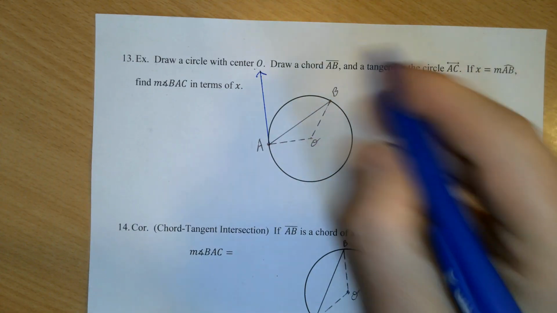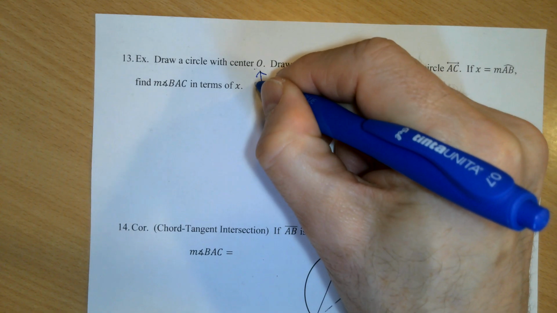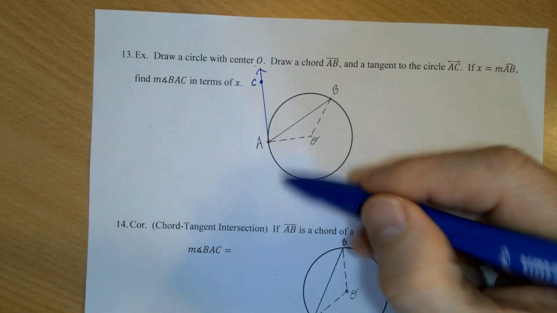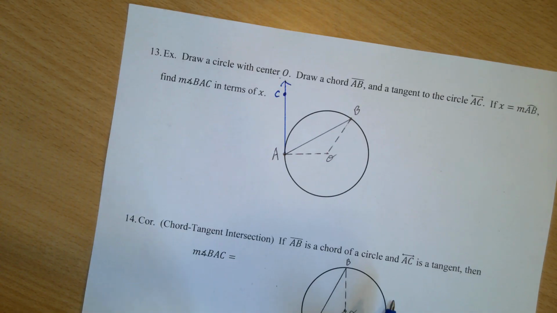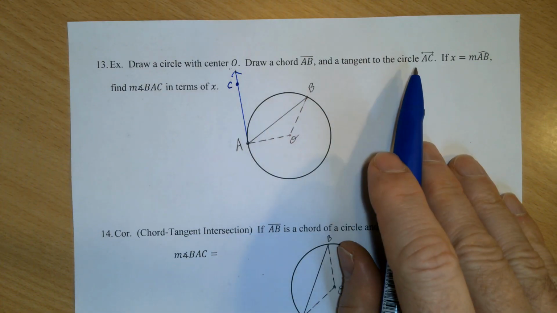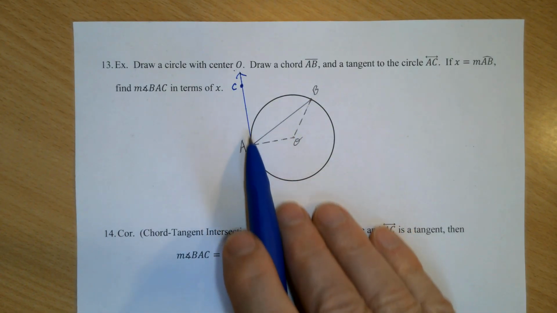And since I mentioned C, I'll put C up here somewhere. So now we have a line. Again, I could have extended this line, but I don't need it down here. All right, so we have a circle. We've got a chord, and we've got a tangent to the circle, this blue line right here.